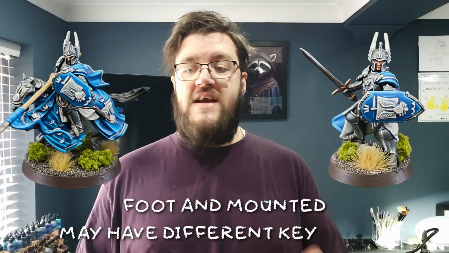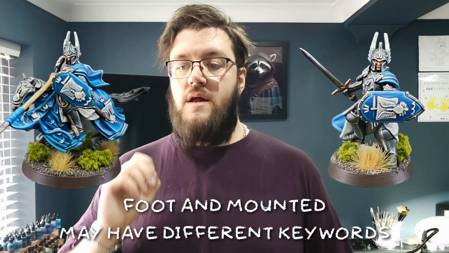This means that for a model to be affected by this, they must have both the Rohan and the cavalry keywords in their profile. The last thing to be aware of are models that are made up of two different parts, using cavalry as the main example once again, which of course are made up of a rider and a mount. In this instance, they both have their own set of keywords and will only be affected by rules that specifically affect those keywords, unless otherwise stated. They do not share keywords, again, unless otherwise stated.